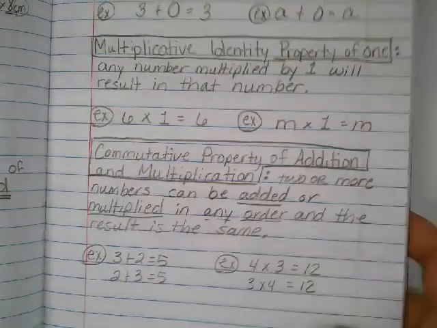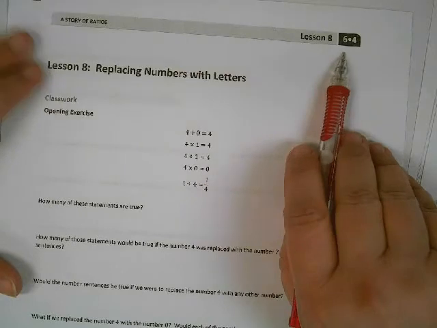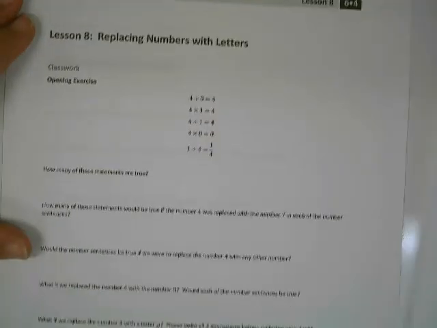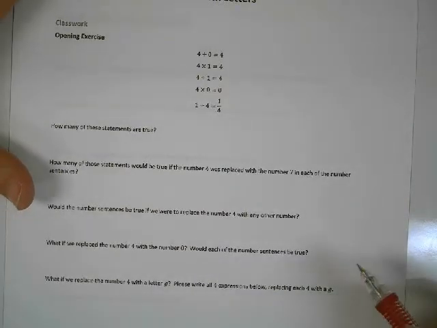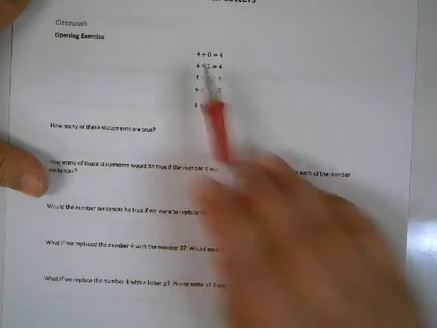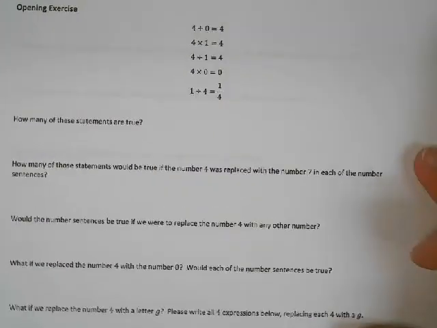Now, if you'll go ahead and take out your student book and open it up to Lesson 8, that is going to be 6.4 and then Lesson 8, Replacing Numbers with Letters. And in this first part, we are going to just explore some different things. So, for example, let's take a look at what they have here in our book.